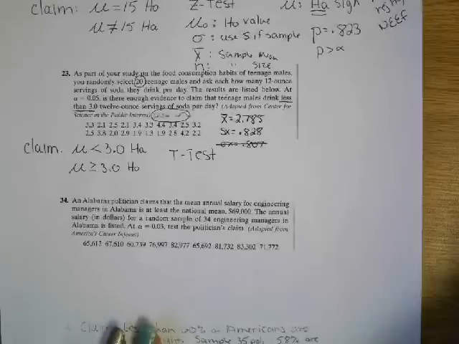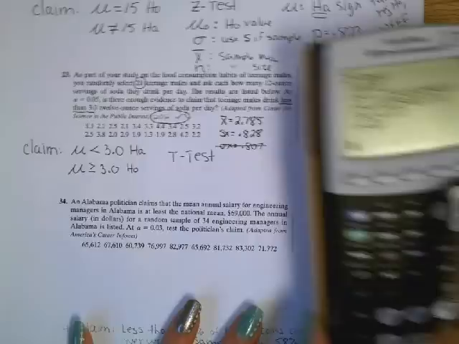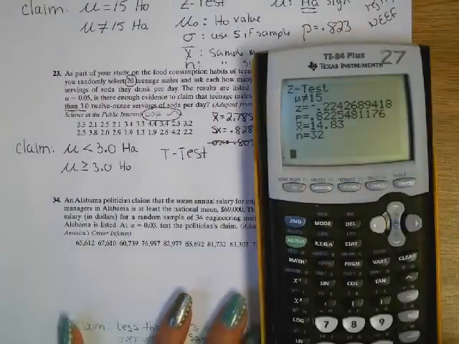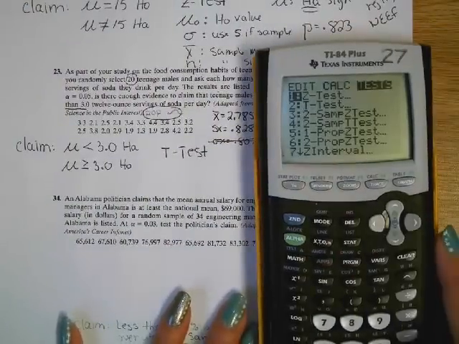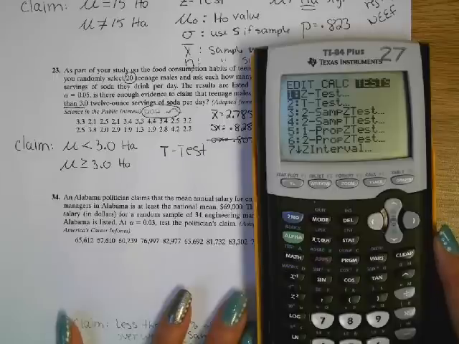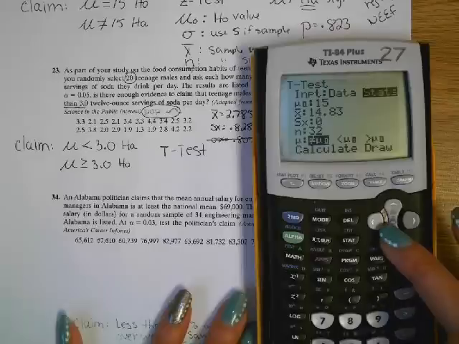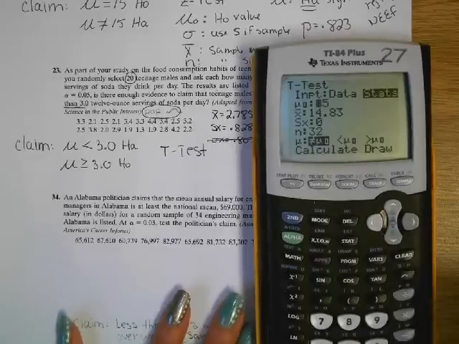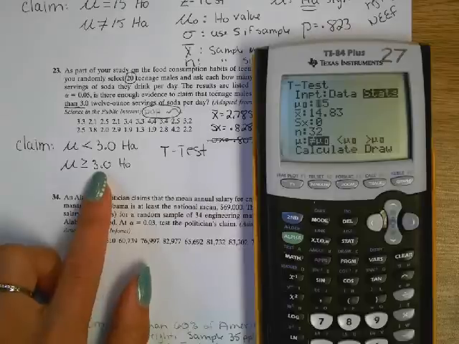And I don't think you'll see anything change, so I'm not going to bother writing down all of those values again because they're exactly the same. So let's just see if we can figure out what to put in. So go back to stat, over to tests. T-test is number 2. We want stats. Okay, we got that same mu0, which comes from the Ho. So 3.0 or just 3.